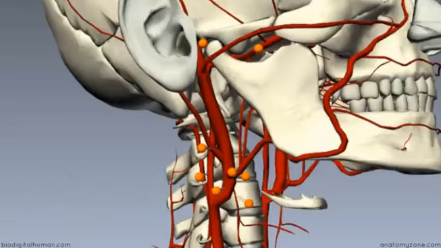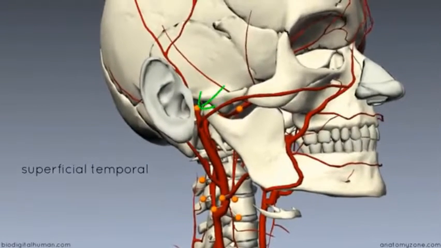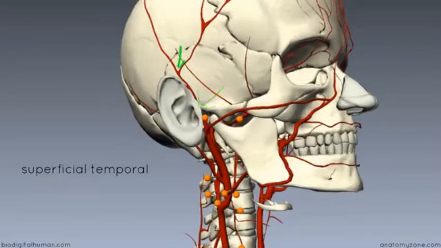The superficial temporal artery, you can see, is pinned here. This artery also runs posterior to the neck of the mandible, and then it runs anterior to the ear, and then it runs up onto the scalp, where it separates into its posterior and anterior divisions.